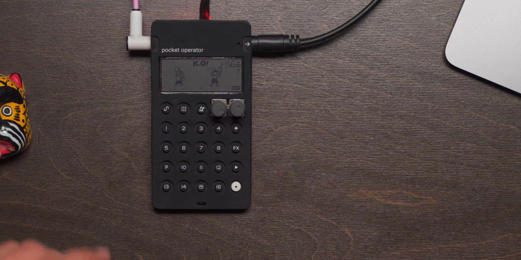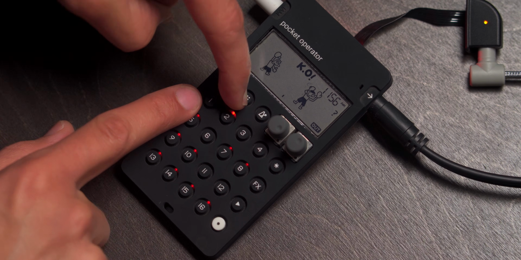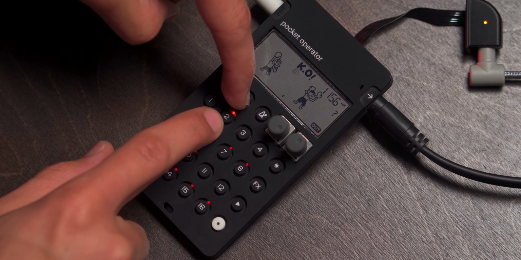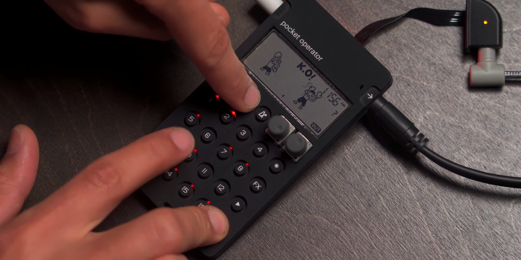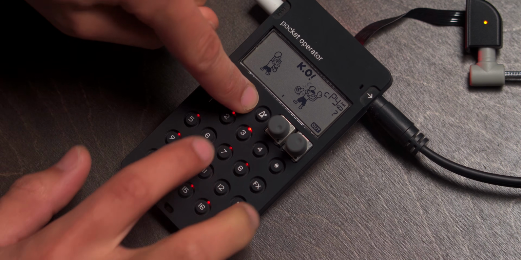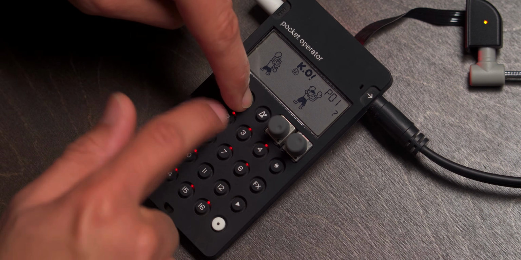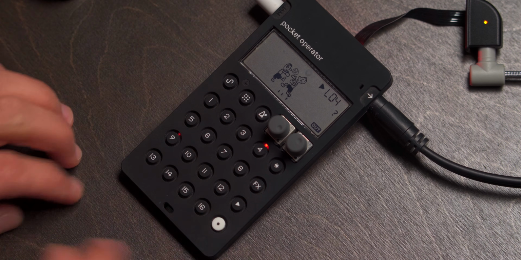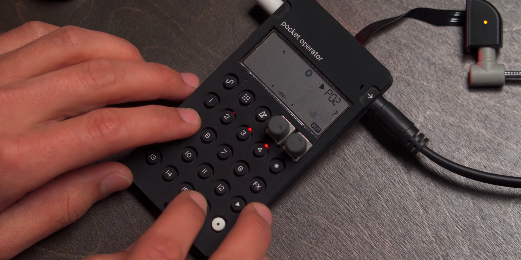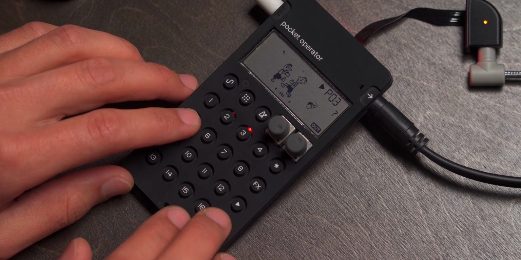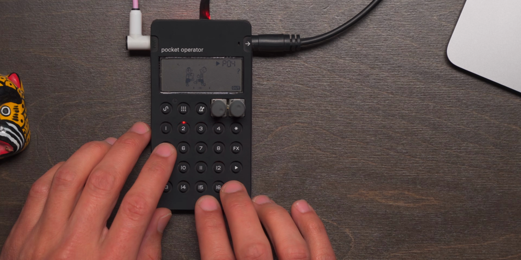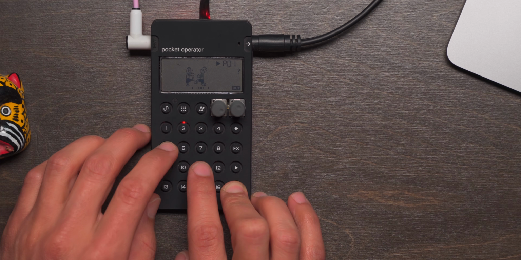Okay, cool. You can see that this is a 4-bar pattern, same thing. We're on pattern 1, 2, and what I'm gonna have to do is hit record, copy 1 to 2, and then copy 2 to 4, pattern, link 1, 2, 3, and 4. Pattern 3, pattern 4.